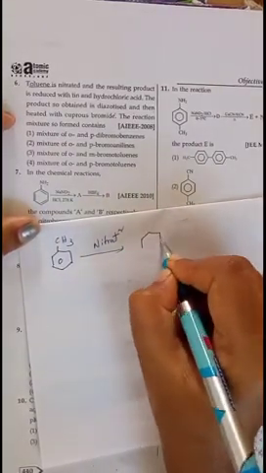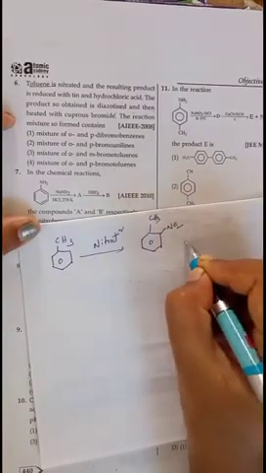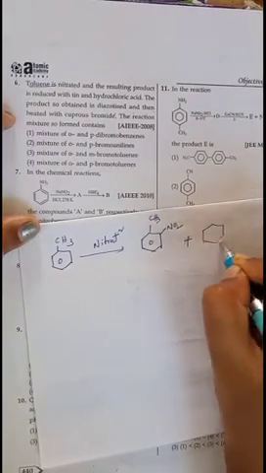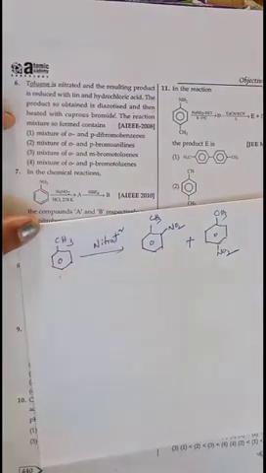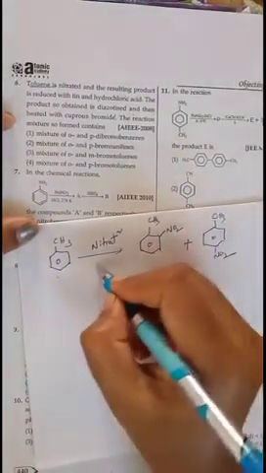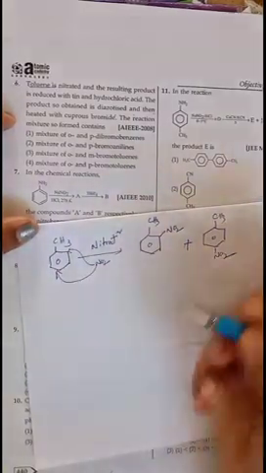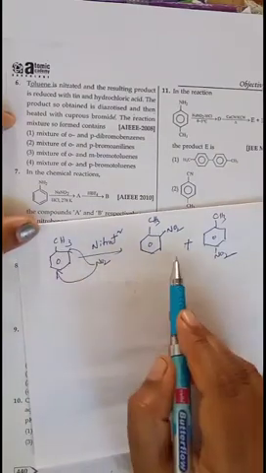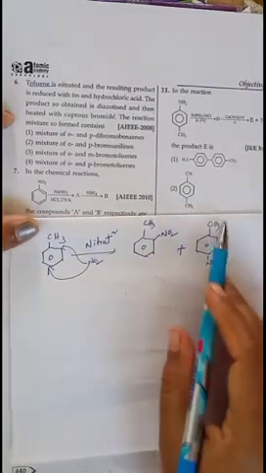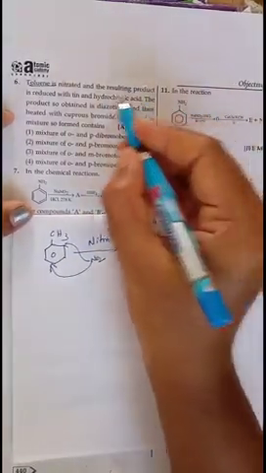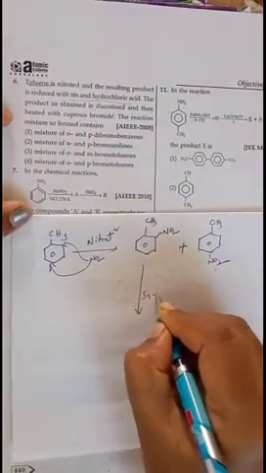On nitration we will get two products. One is orthonitrotoluene, other one is para-nitrotoluene. Because methyl group on benzene ring can act as ortho-para directing group. The coming electrophile nitro can attack either at ortho position or at para position. If it attacks at ortho position, then we will get orthonitrotoluene. If it attacks at para position, you will get para-nitrotoluene. Now the product is reduced with tin and HCl.